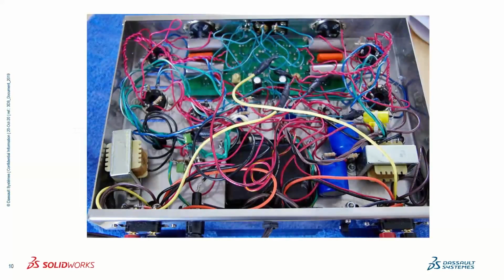Because in retrospect, do we really want to create something that looks like this? Thought that was kind of funny.